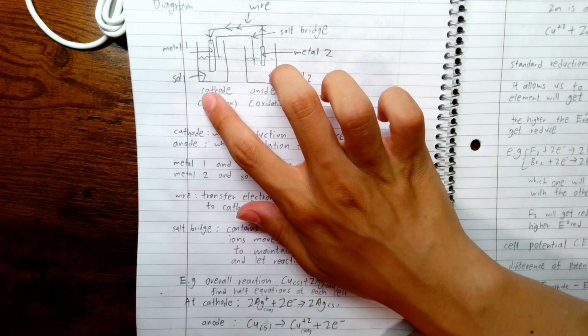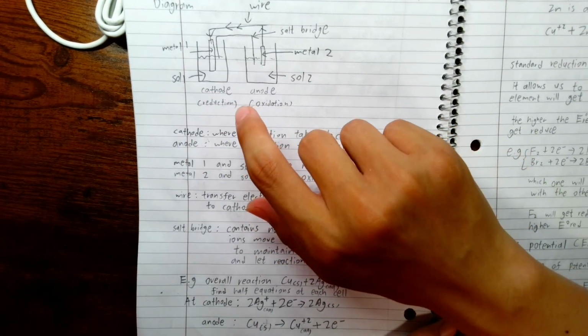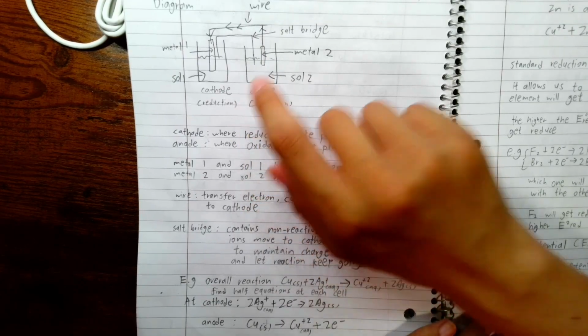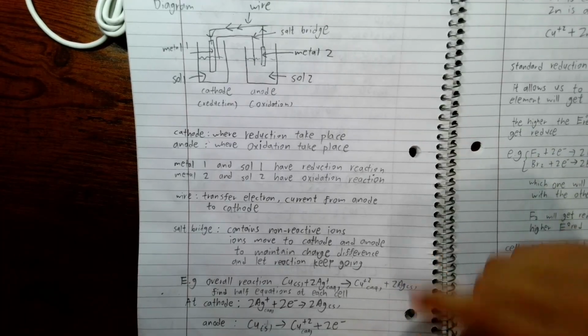That way we will keep having a charge difference, and the reaction is going to stop when one of the reactants in the overall reaction runs out.